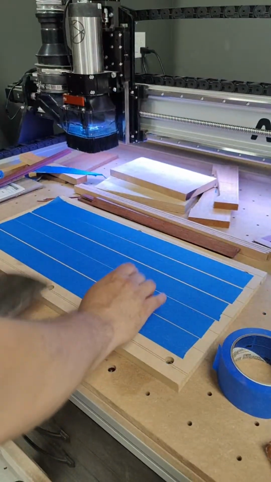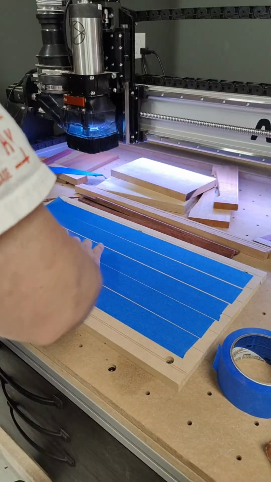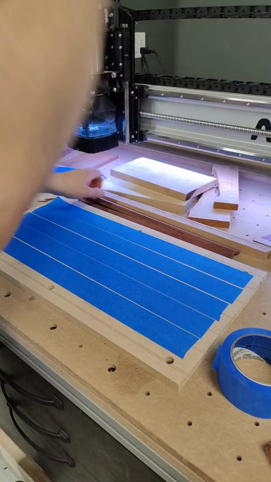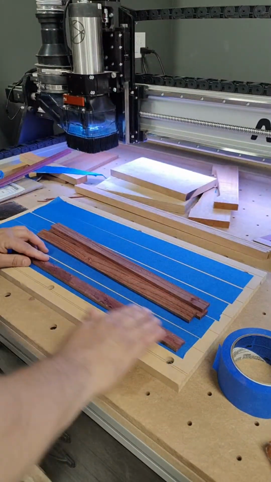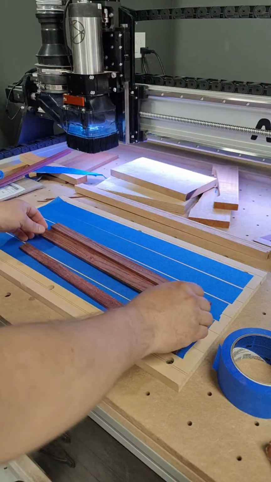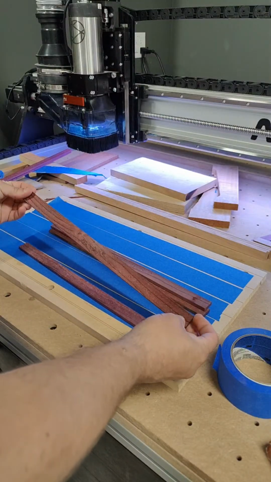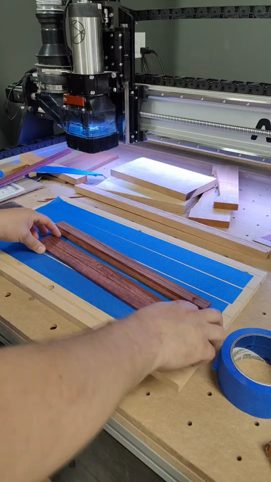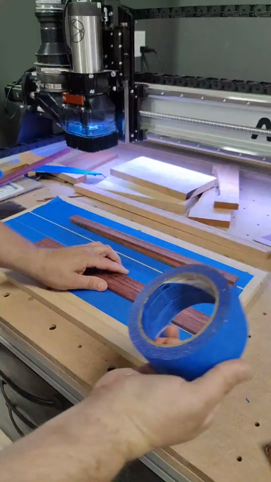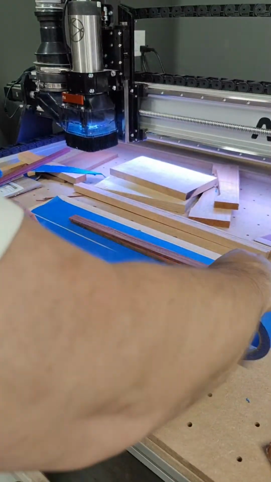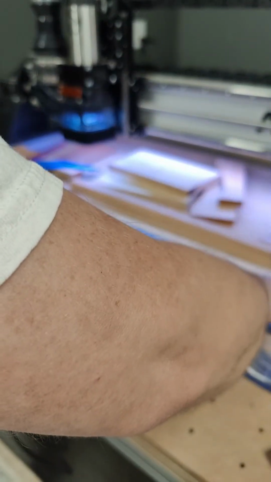So 224. See, I got it. There we go. So with this, I'll pick the best side to glue down, tape down first. I've got two pieces together. I'm going to tape some painter's tape to the back of them.